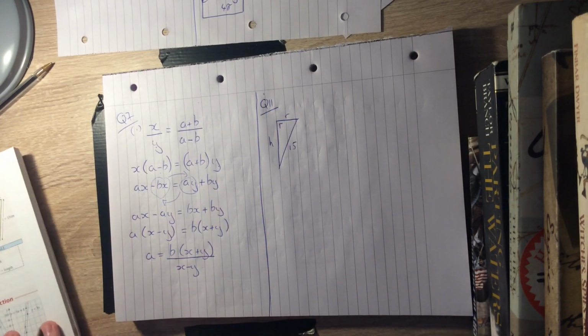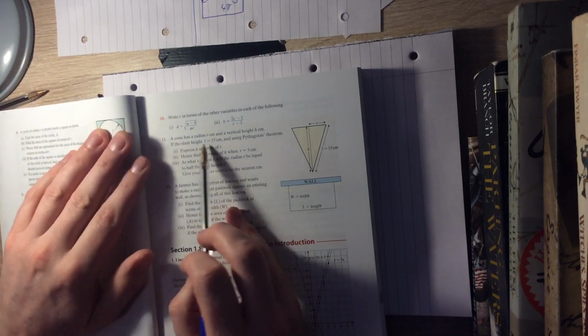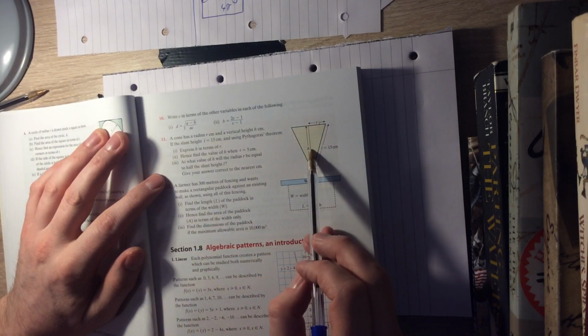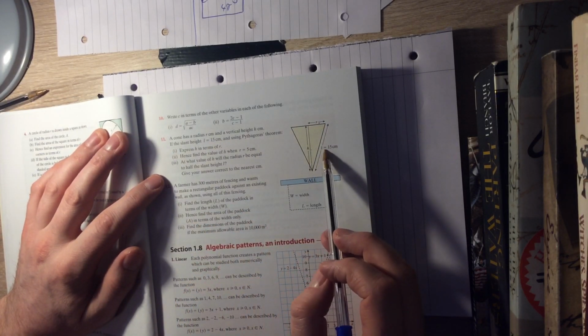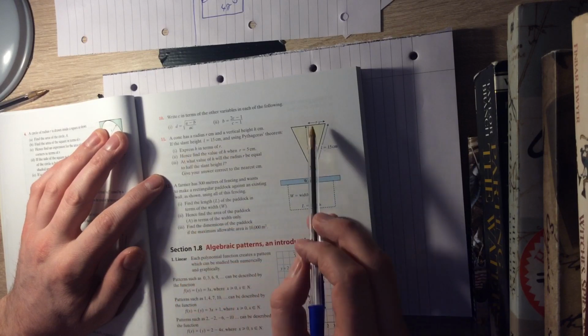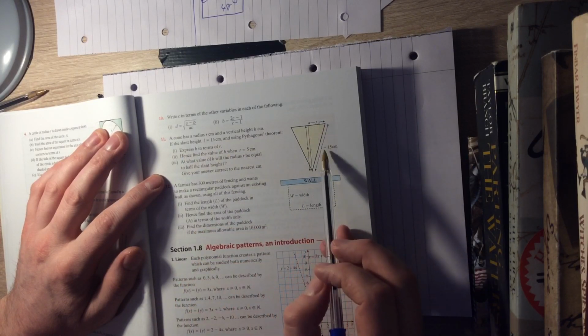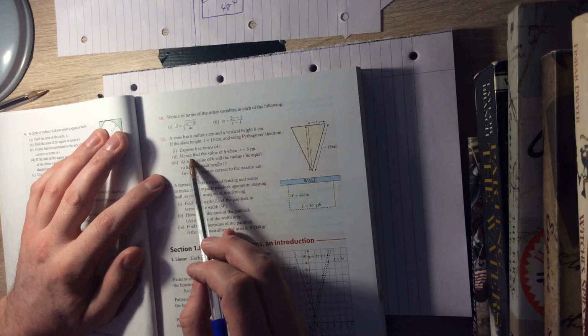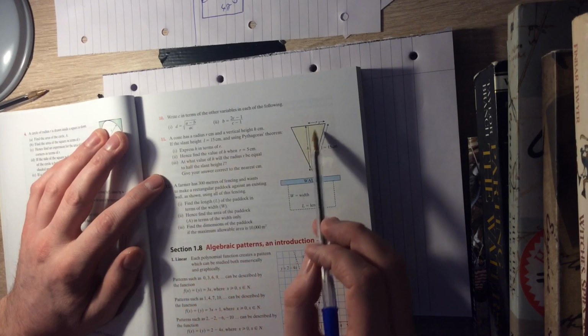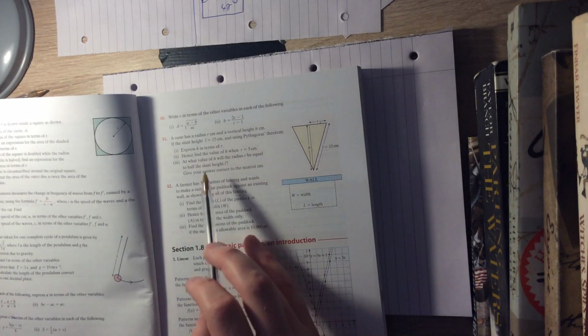Question 11, the last one we're going to look at, says a cone has a radius r and a vertical height h. The slant height L is 15. Using Pythagoras' theorem, express h in terms of r. So using Pythagoras, we'll do that. Hence, find the value of h when r is 5. Okay, we'll do that in a second. And what value of h will the radius be half the slant height?